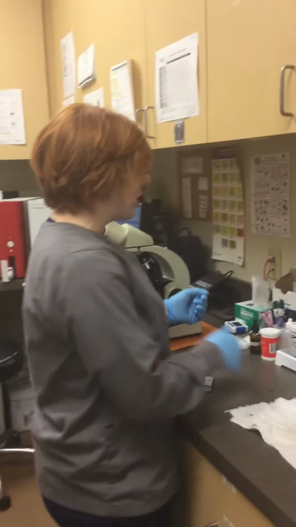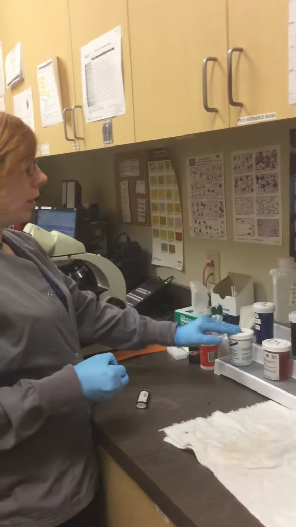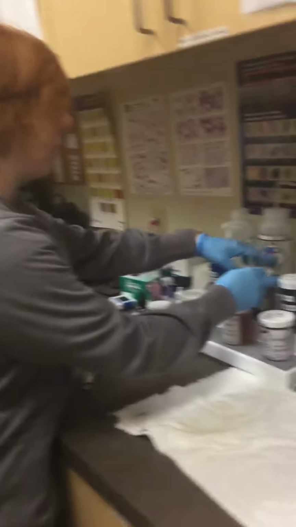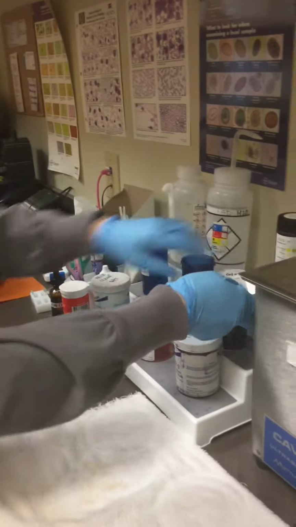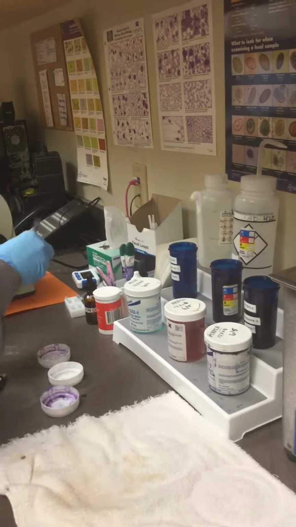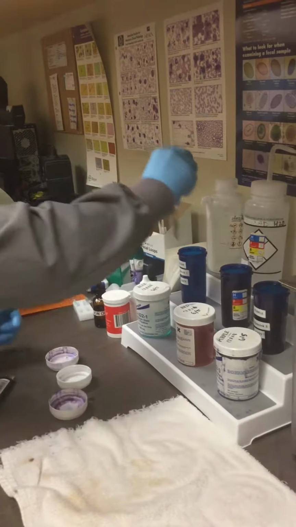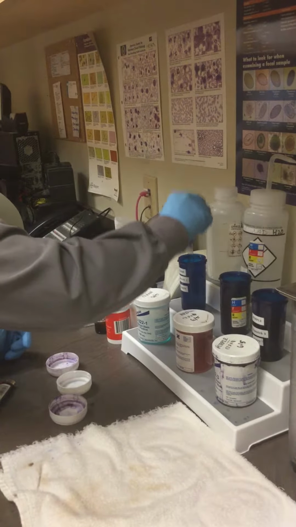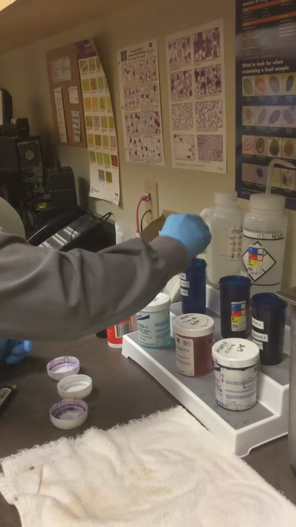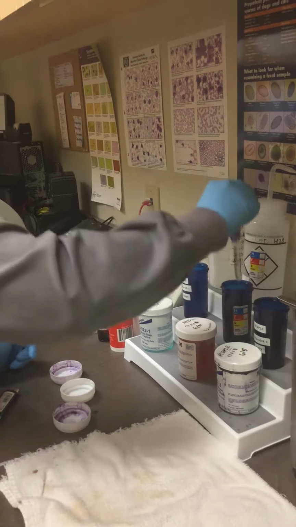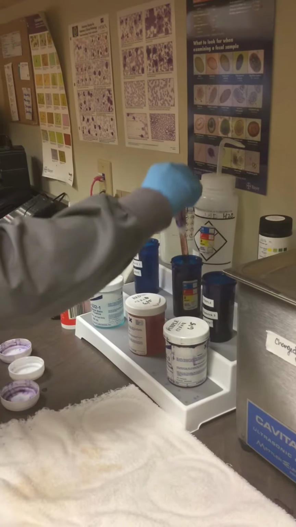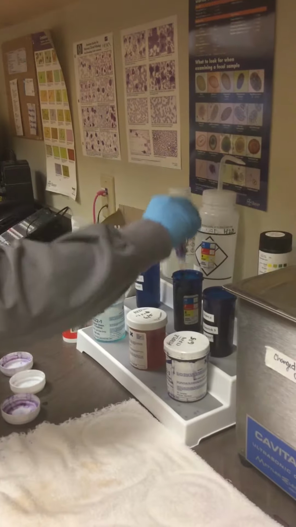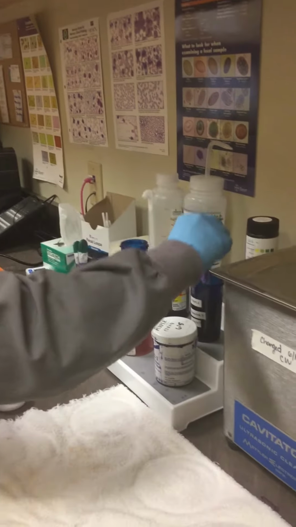So we have two sets of stains here in ER. There's a dirty one and a clean one. Because it's ear, I'm going to do the dirty. So it's a dip quick. I'm going to dip it 10 times in the fix. And then I'm going to do 10 times in the pink. And then in the purple 10 times.